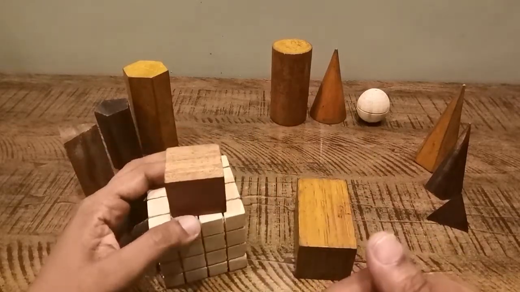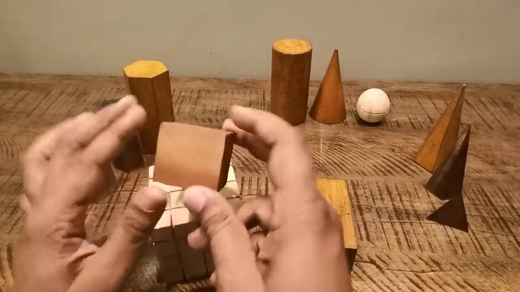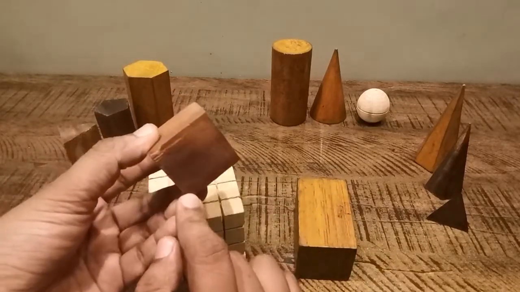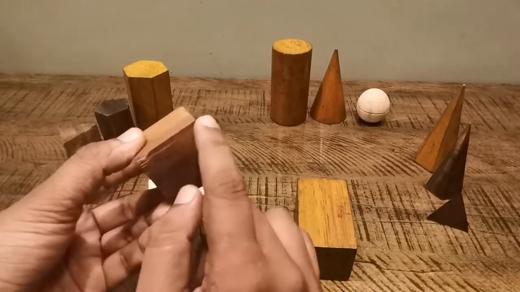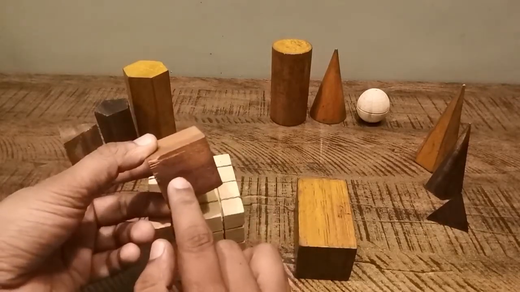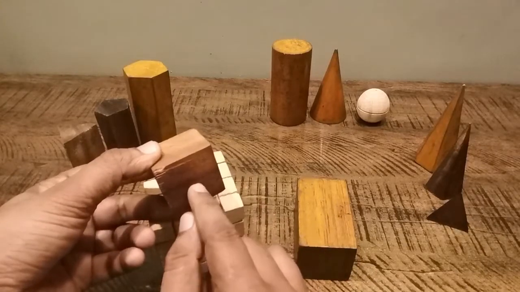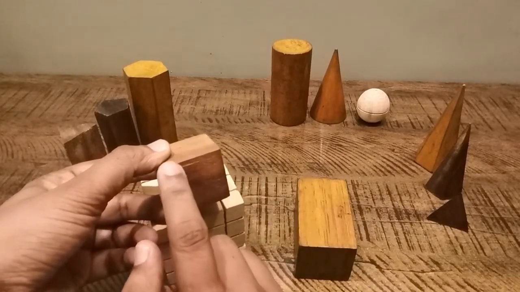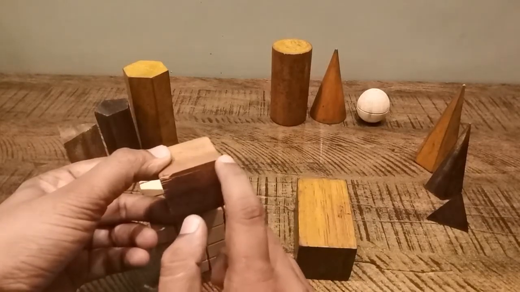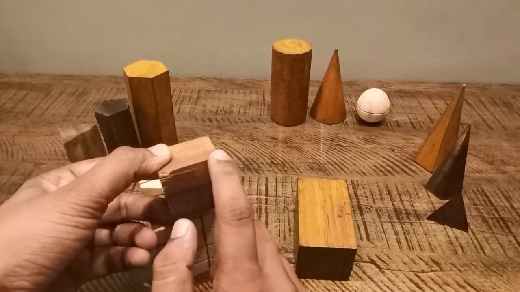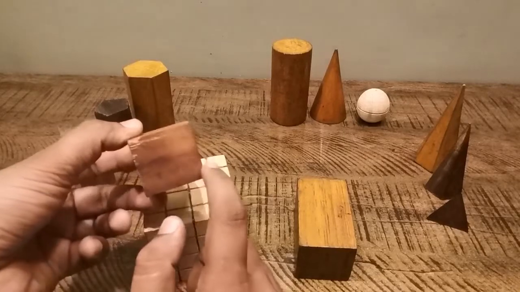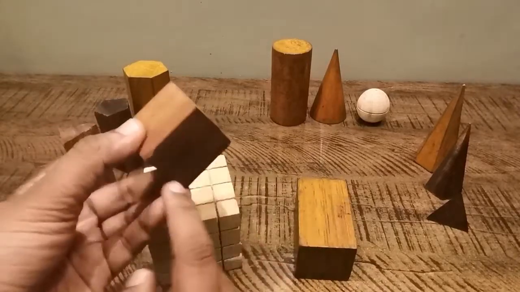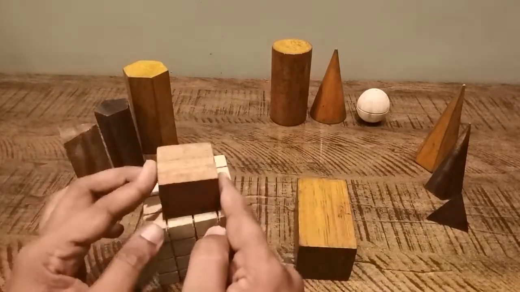Now let's try to count the vertices in these shapes. For all these 3, the bottom is a quadrangle, meaning there are 4 vertices: 1, 2, 3, 4. My dear, the point where 2 sides meet each other is called a vertex. So this corner is called a vertex. In that manner, we have 4 vertices down and 4 vertices at the top. So we have in short 8 vertices.